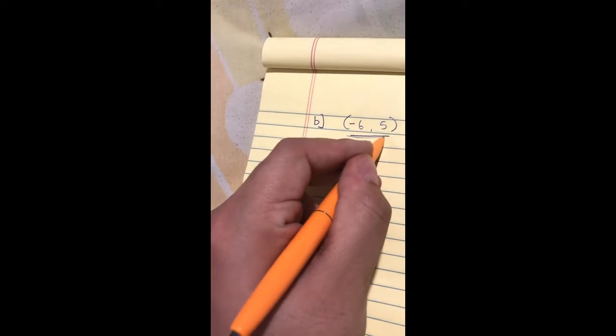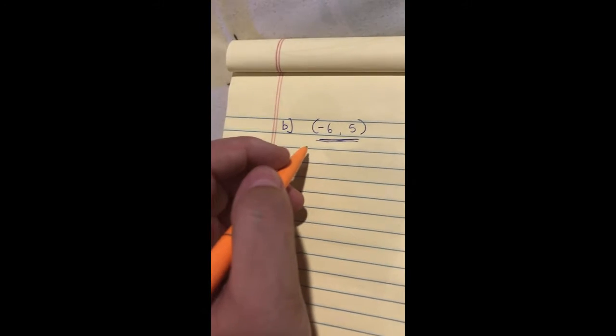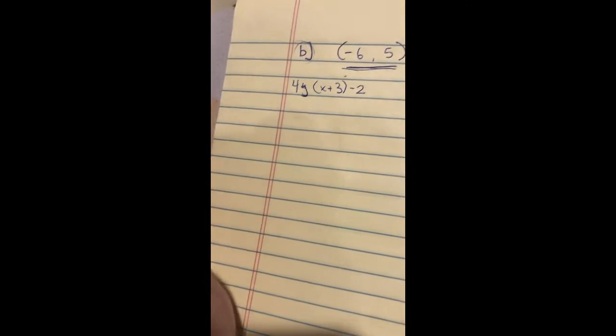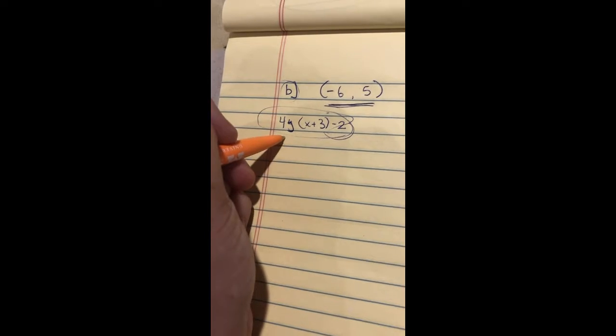Anyway, back to the problem. We have -6 and 5. Now, for part A of b, we have to put that through this function. So y. And what do we get when we put it through this function?